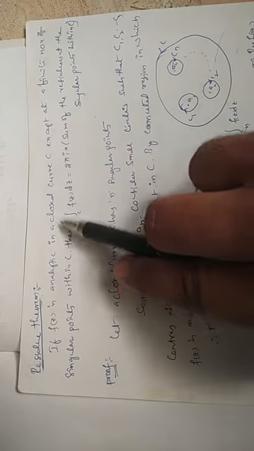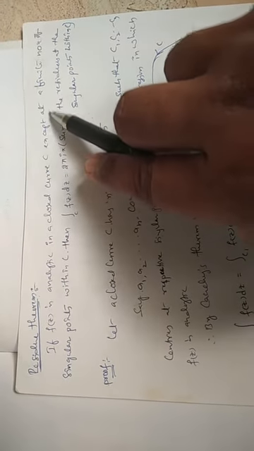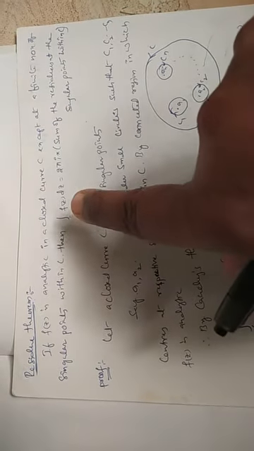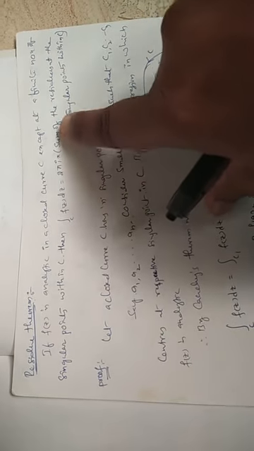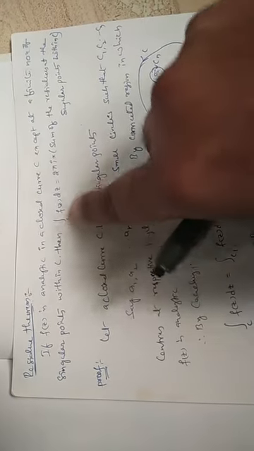Next, look at the residue theorem. First, look at the statement. If f of z is analytic inside and on a closed curve C except at a finite number of singular points within C, then the integral over C of f of z dz equals 2 pi i times the sum of the residues at those singular points. Now we need to prove this.